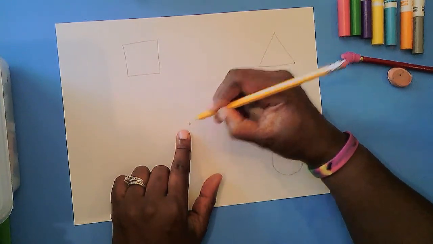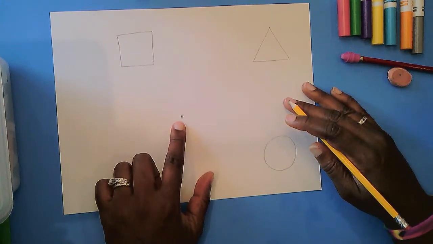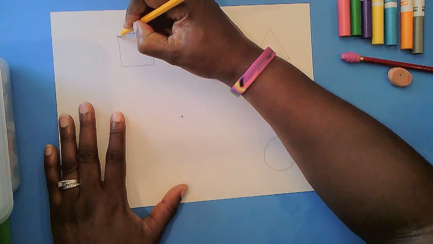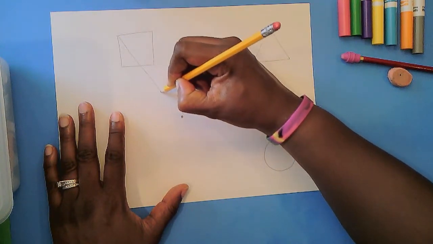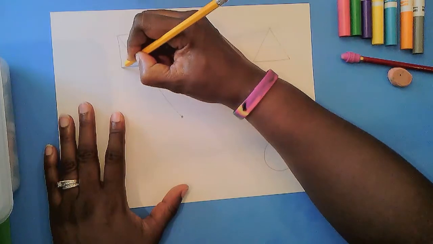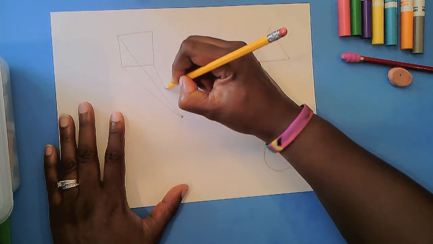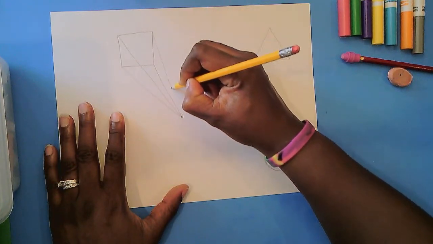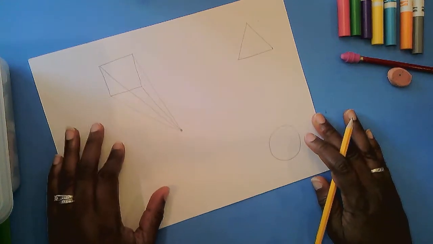So instead of making it look like an X or a spider like I did before, I'm just going to actually make it a dot, a point in space where everything seems to vanish. Then the next thing we'll do is we will make a line from each corner to that vanishing point. Each corner, there's the square.